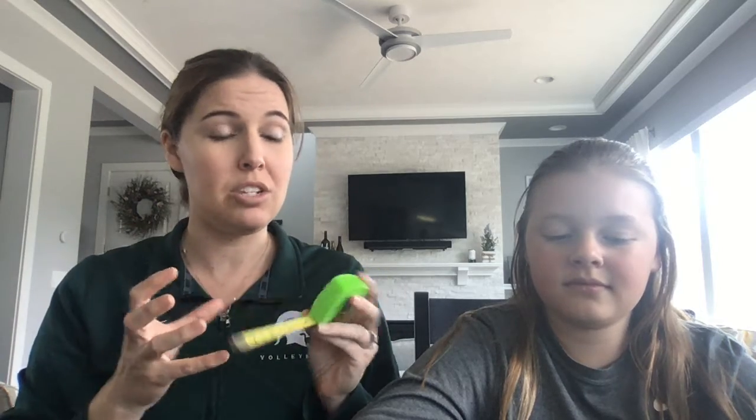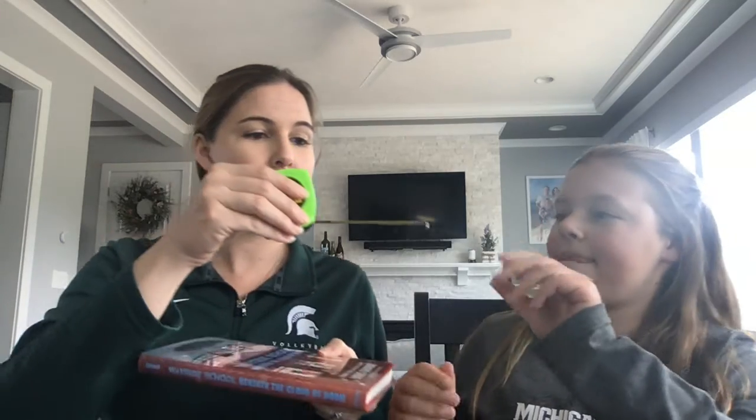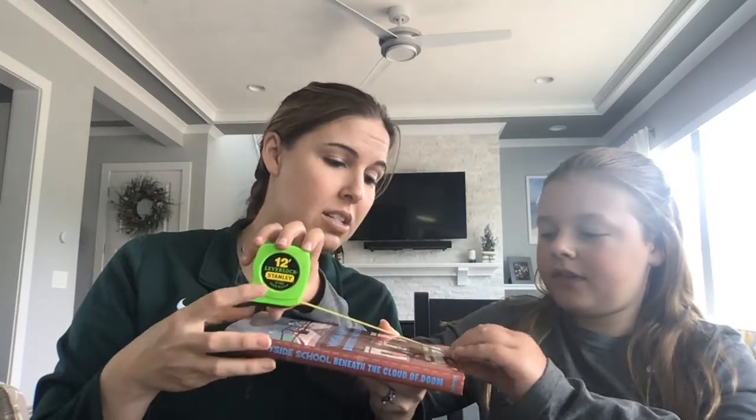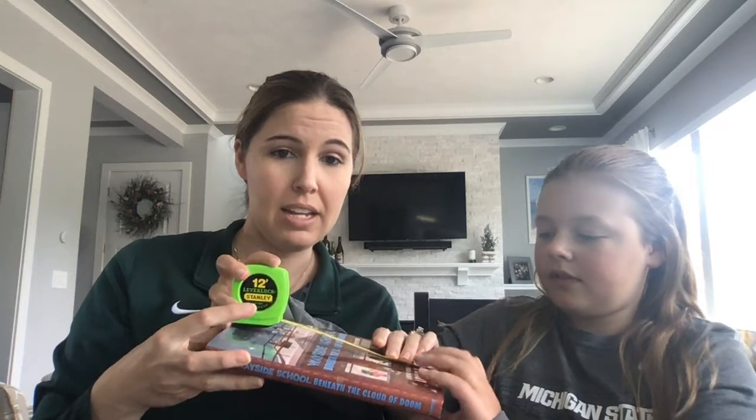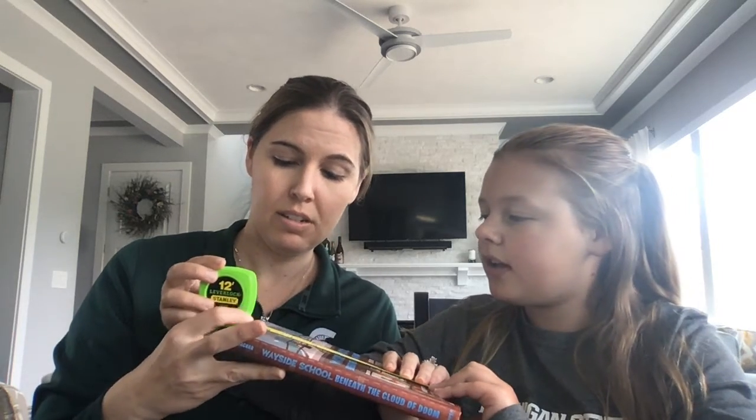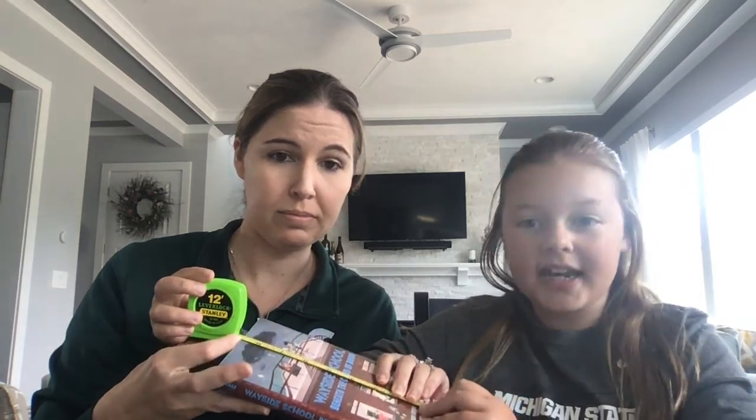So Elizabeth is going to show us how we would measure with inches. She has a couple of items. Why don't you share the first one? So the first item is a book, and it's actually the Next Wayside School book that you guys will be reading. So let's measure the book. Elizabeth's going to show us that she is going to start right at 0 at the very end. And this book is 8.5 inches.